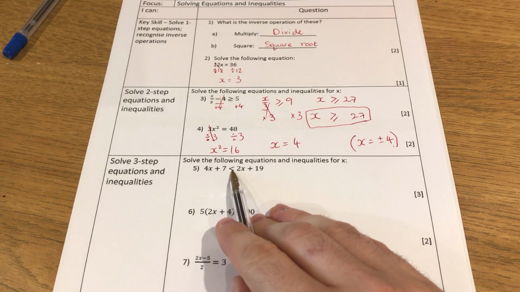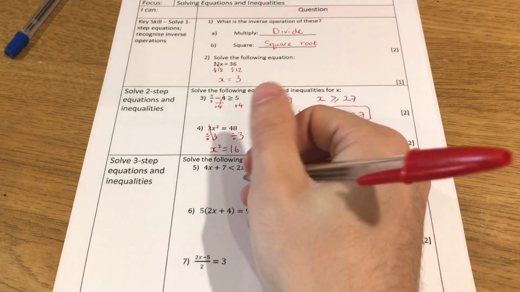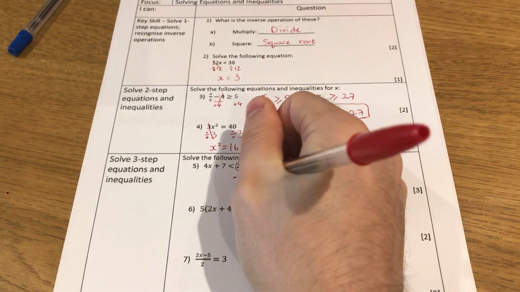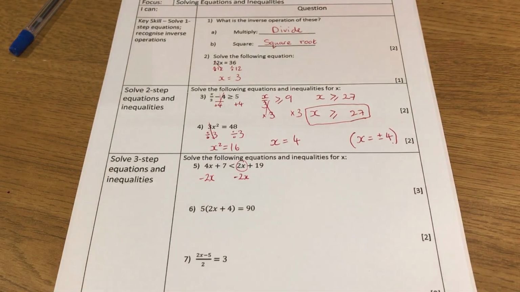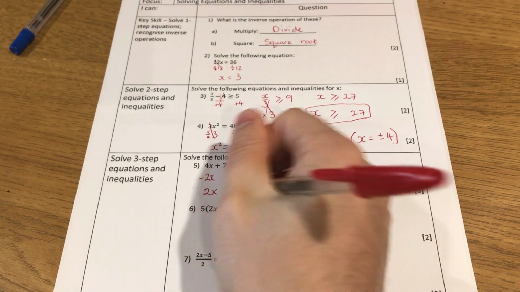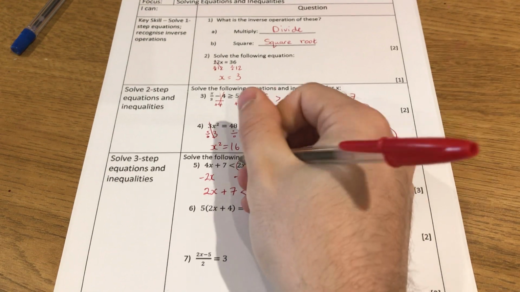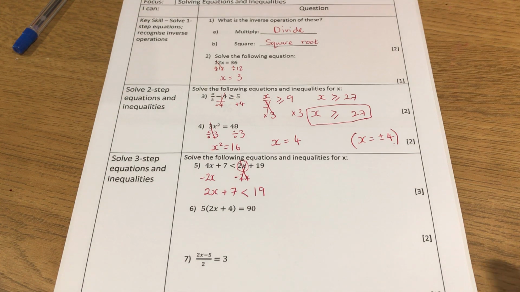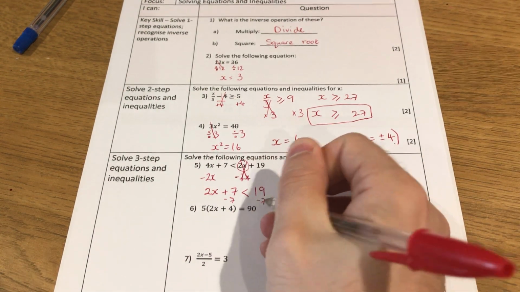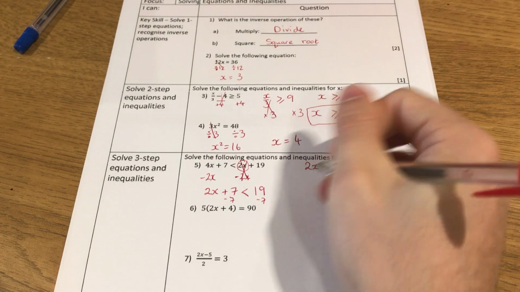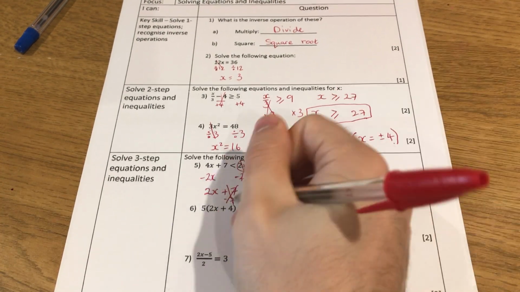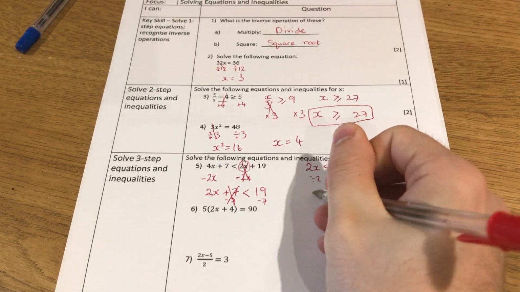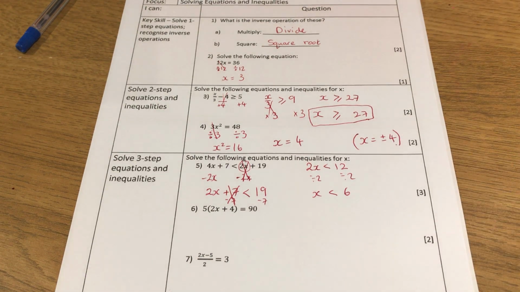So we've got another inequality. We've got x on both sides, so we're going to get rid of the smaller x. That's a 2x. So I'm going to take 2x from both sides. That leaves me with 2x plus 7 is less than 19. Then I'm going to take 7 off both sides. The 2x goes, and I'm left with 12. Then I'm going to divide both sides by 2. x is less than 6.